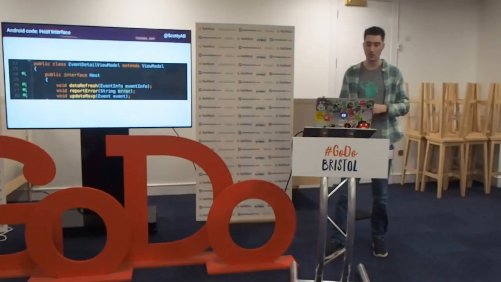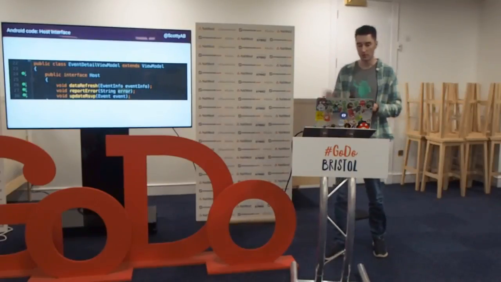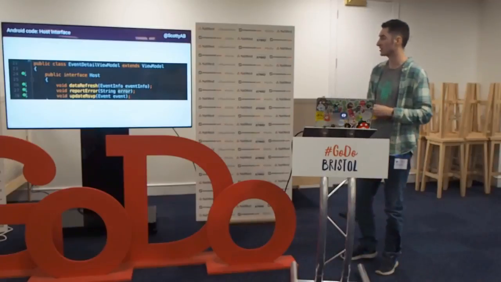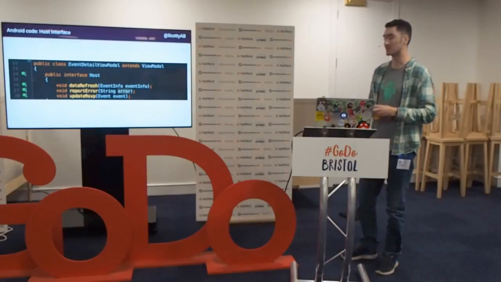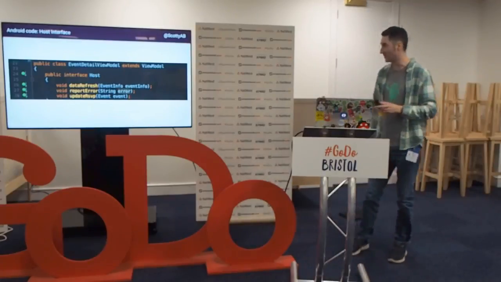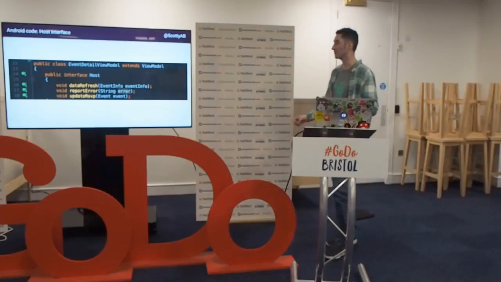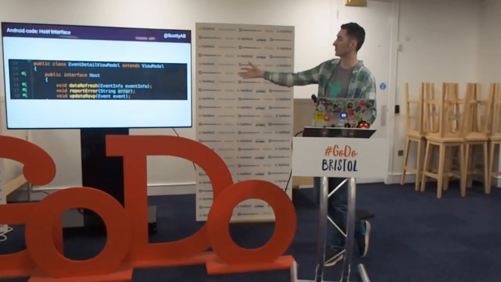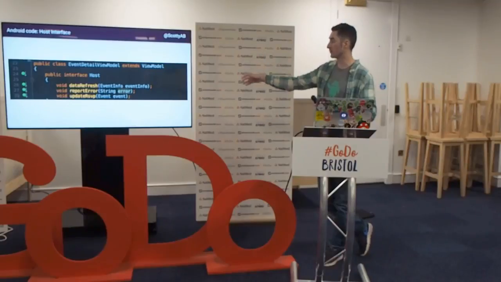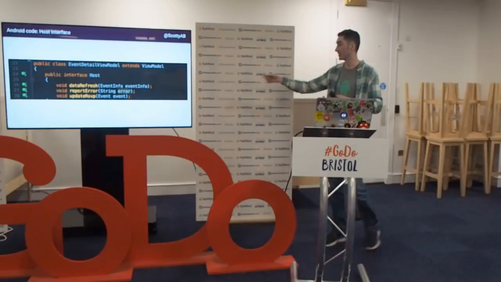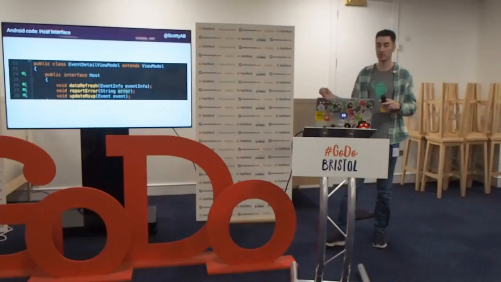It all relies on this host interface. I don't know why they called it host, there's probably a reason, but as I said, this isn't a deep dive. The point here is that this is your view model. You're going to do something generic like data refresh, and you're going to get some generic, non-platform specific event information.